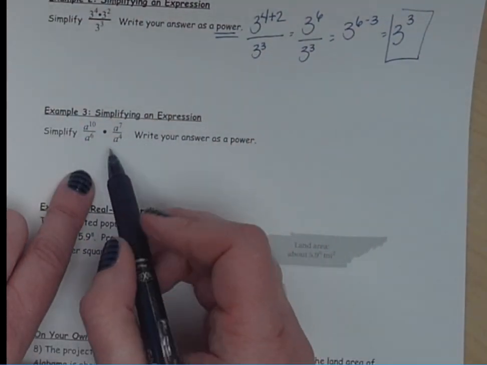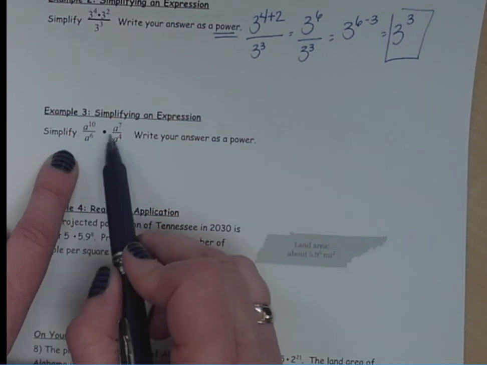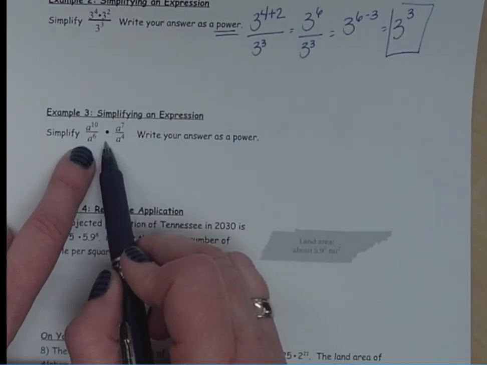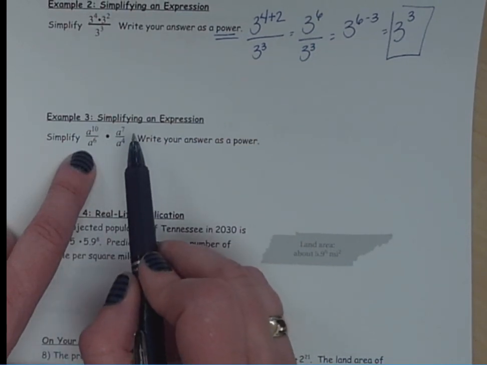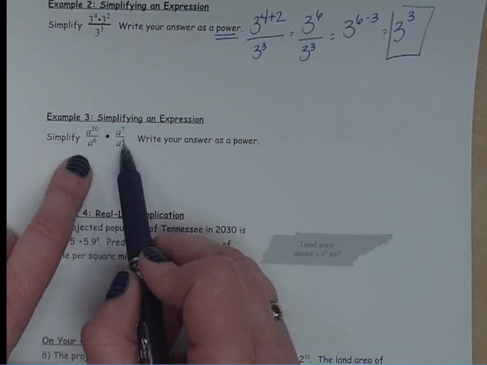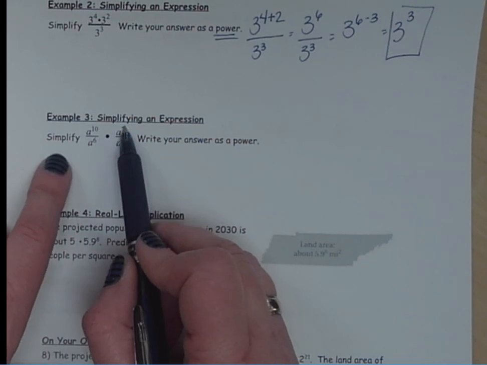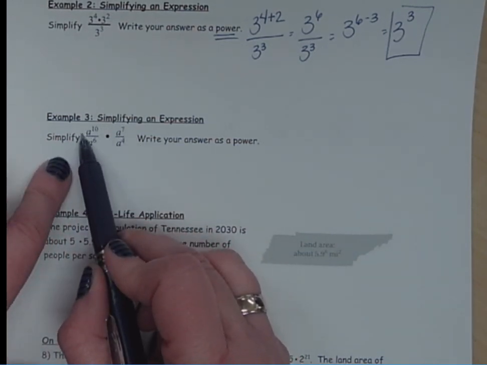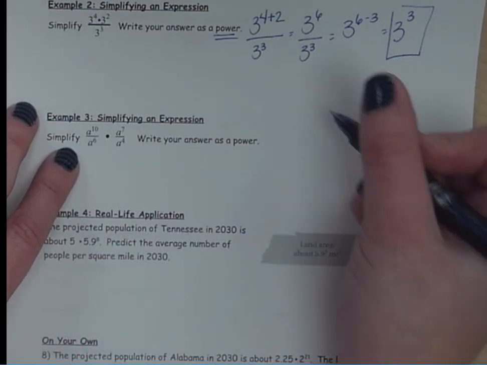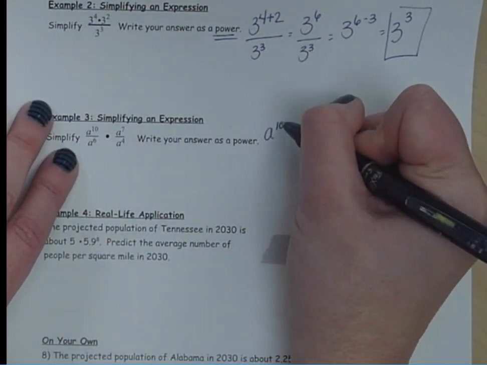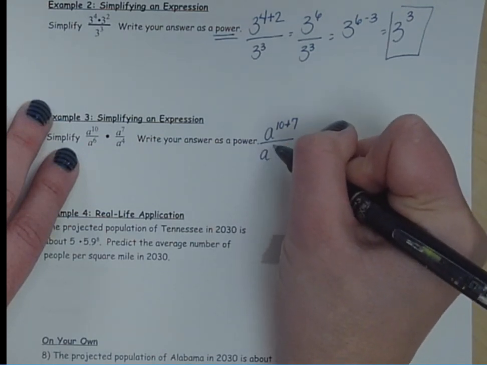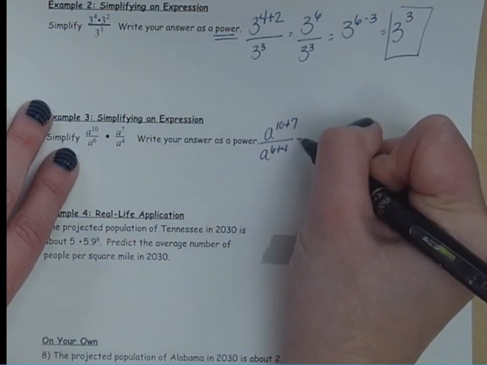Make sure you're reading the directions. Now, same thing here. I can choose to multiply across. I can choose to simplify first. There are a lot of different ways to do this, so it's up to you what rules you're going to follow first, whether you're going to add or subtract. So what I'm going to do is a to the 10 plus 7 over a to the 6 plus 4.